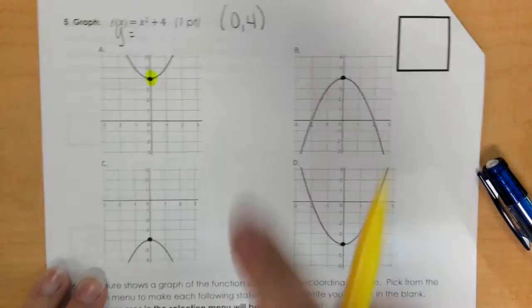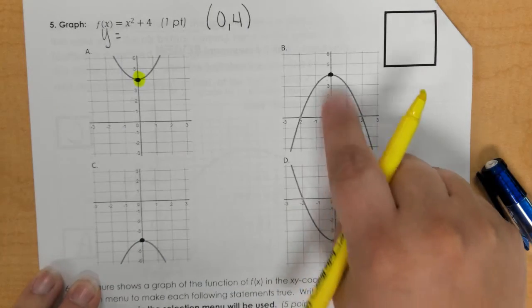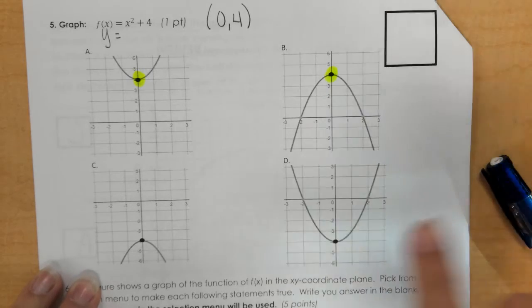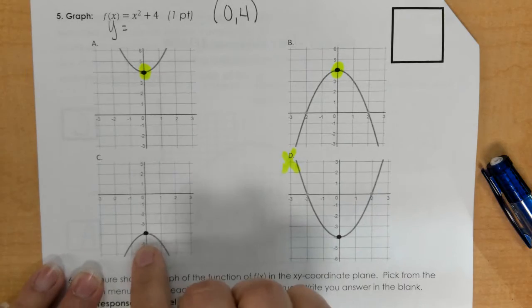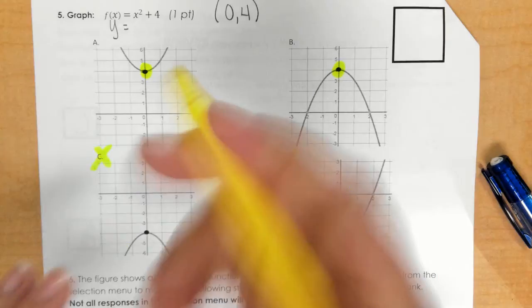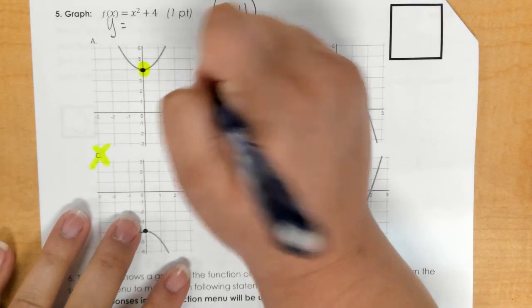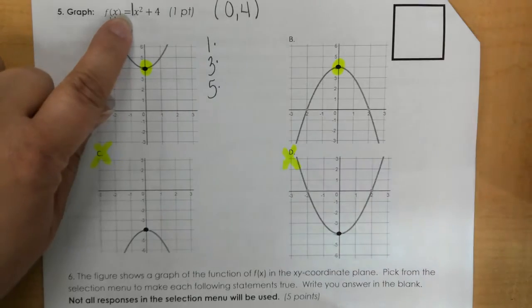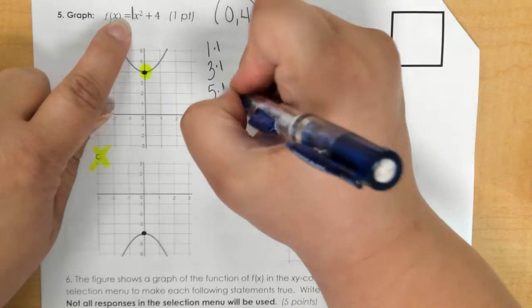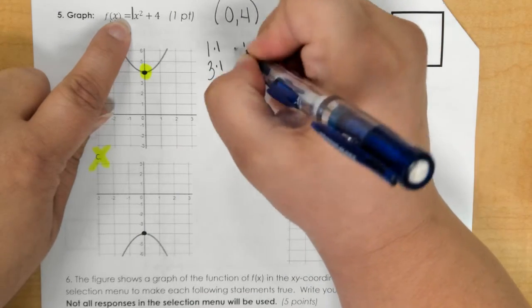This is 1. Okay, we have 0, 4 again. This is negative 4. And negative 4 as well. So that's not going to be a possibility. So now I would do 1, 3, 5. And I would multiply by a. And a is that number in front of x squared. So 1. So I have 1, 3, 5.